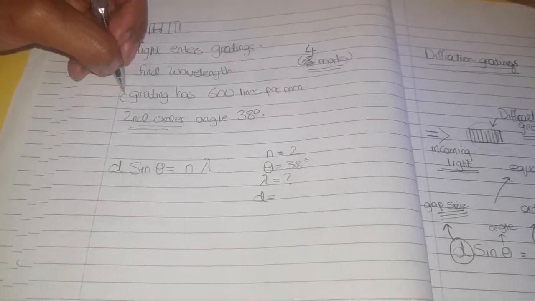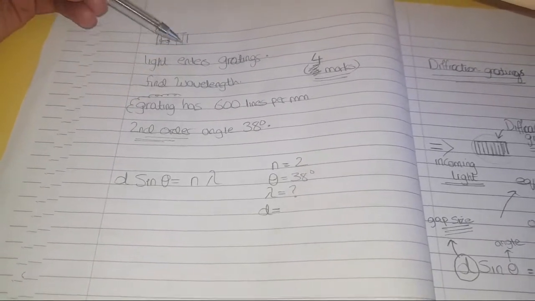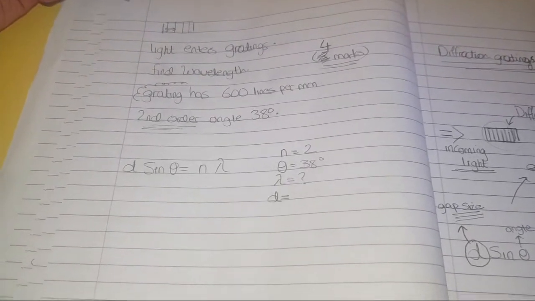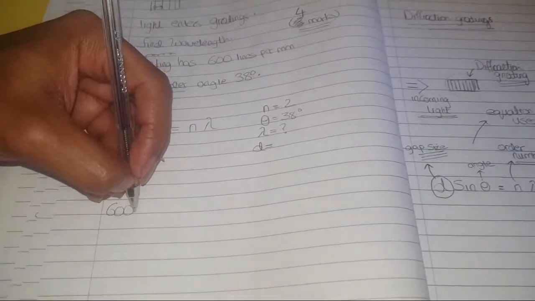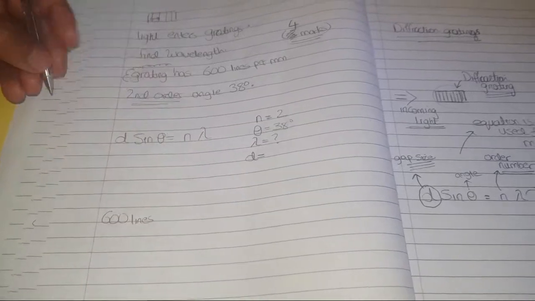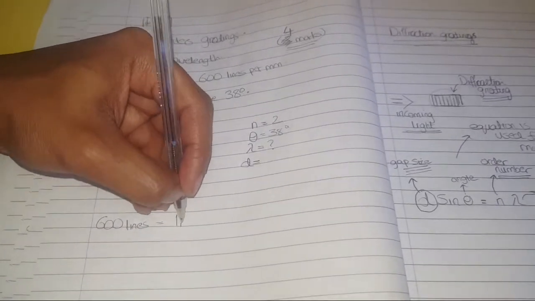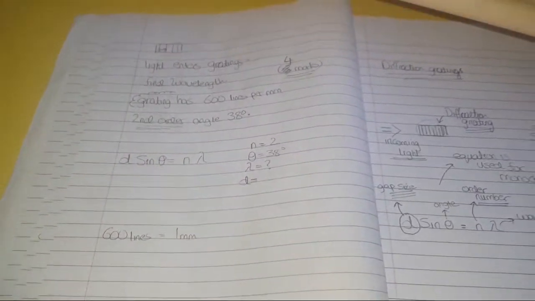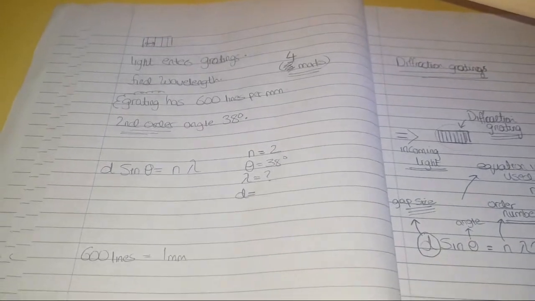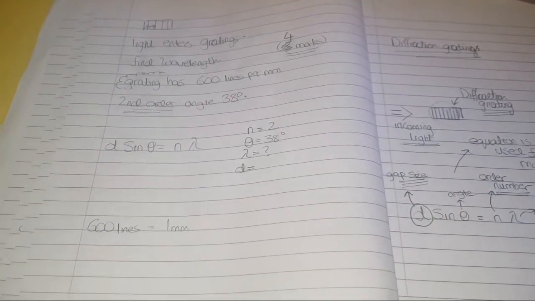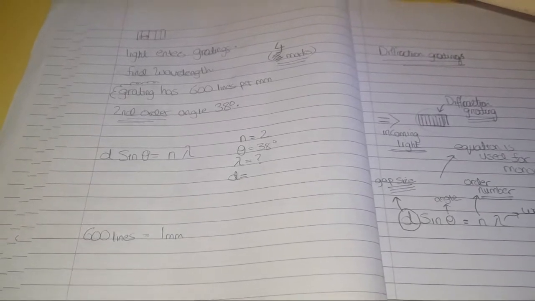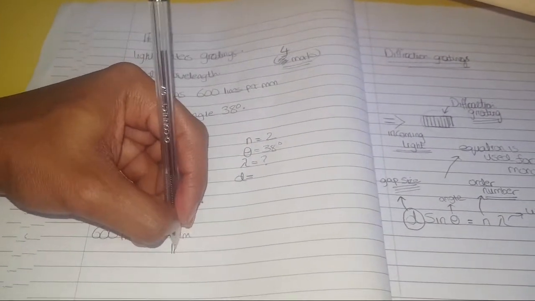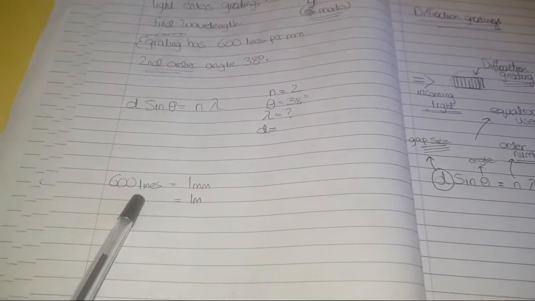What they've told us was the grating has 600 lines in every single millimeter. So what we can say is 600 lines in 1 millimeter. And in physics, we never work in millimeters. We always work in meters. So we will need to find out how many lines are actually in a meter instead. So what we'll say is in a meter, how many lines do we have?